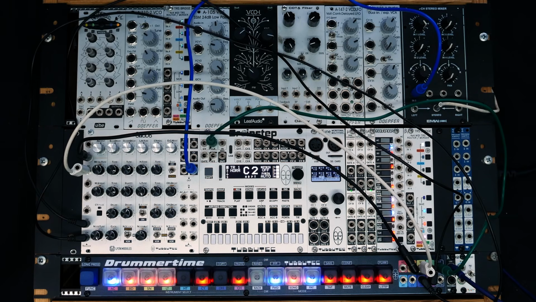To change the last step of a pattern, use last step. Press and hold function and last step, and you can now see the last step of the pattern in red. Here, step number 16. By pressing buttons, you can change the last step easily. To exit last step, press Function again.